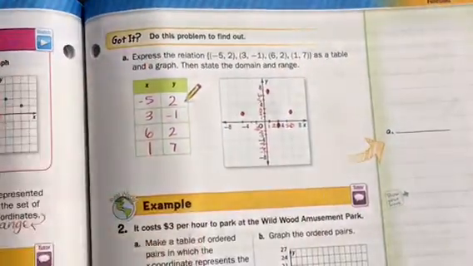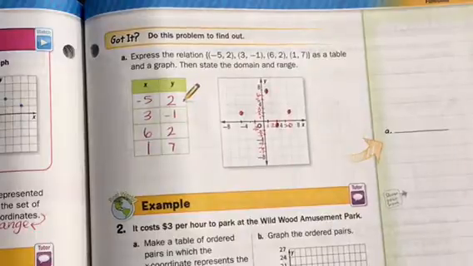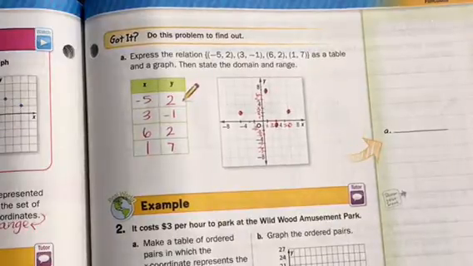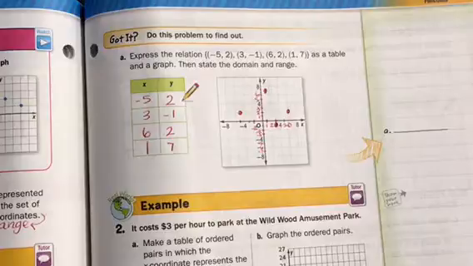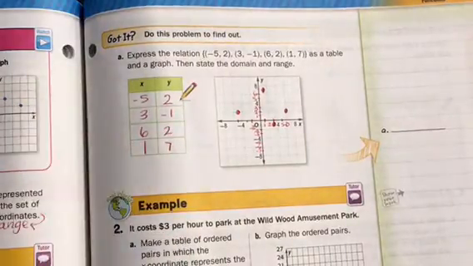Okay, rate yourself on how good you feel about being able to do these things. If I were to give you 5 more of these, how many do you think you're going to get right? Show me how, if I gave you 5, I mean, I don't want to because that's a lot. But if I gave you 5 more of those, how many do you think you would get right? It's pretty good, pretty good.